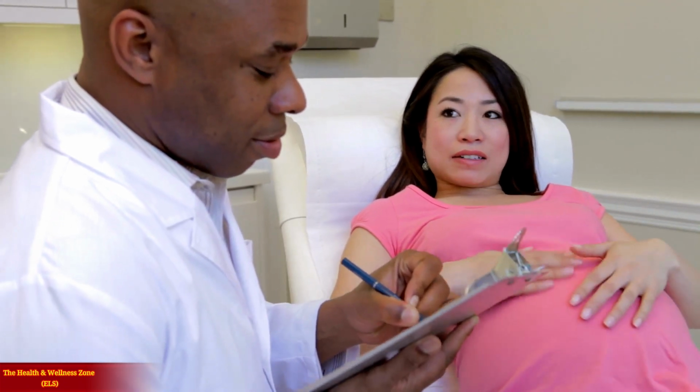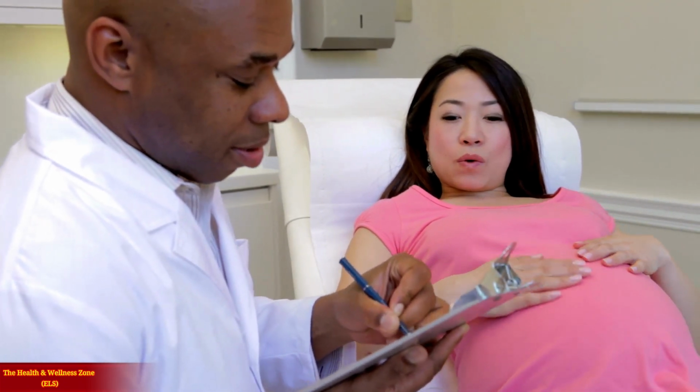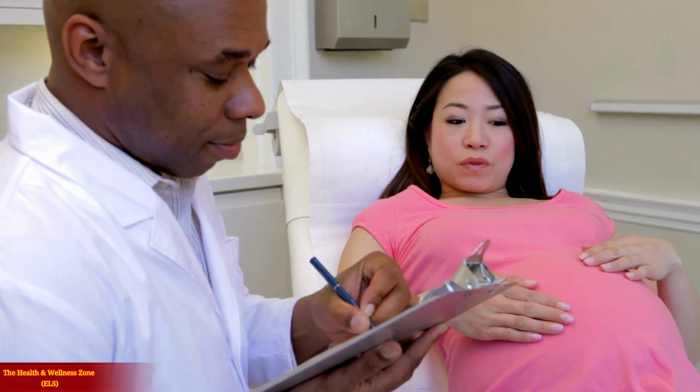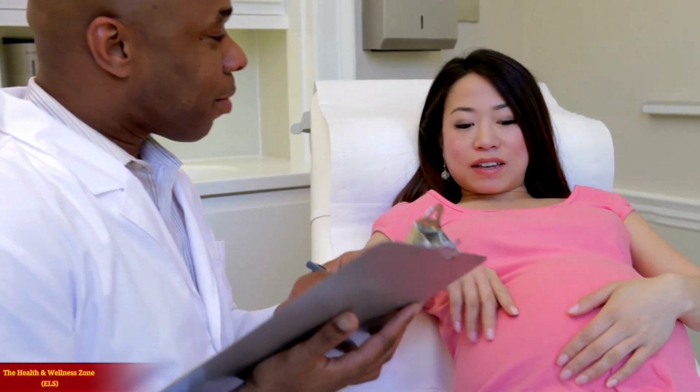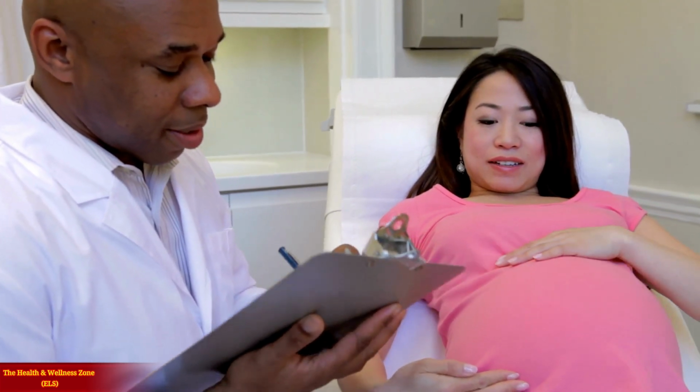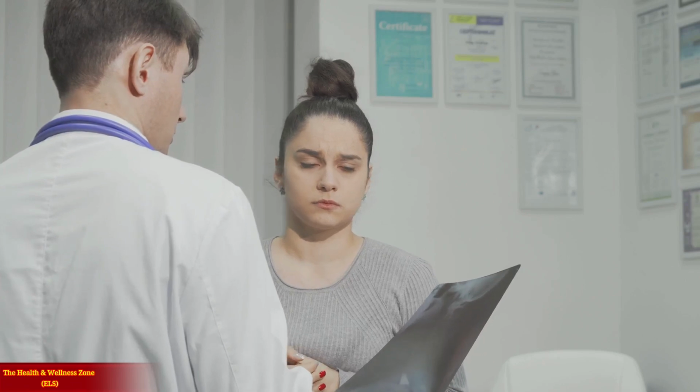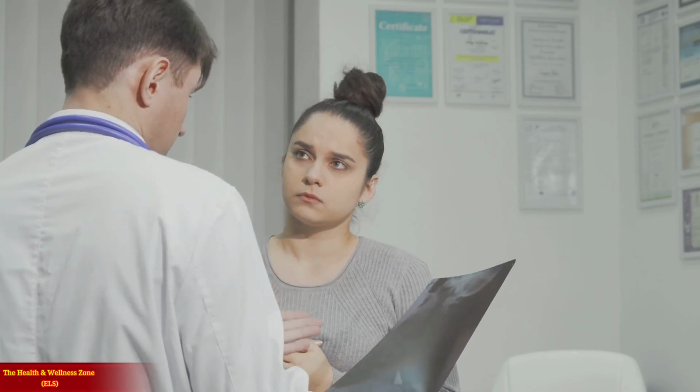However, as the pregnancy progresses, certain signs and symptoms can begin to indicate that something is not quite right. These symptoms may develop gradually or appear suddenly, and it's important to pay close attention to any changes in your body. Abnormal vaginal bleeding is often the first noticeable sign of a molar pregnancy.